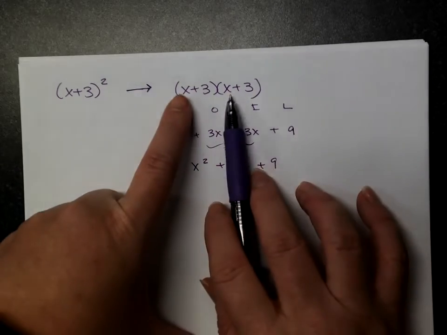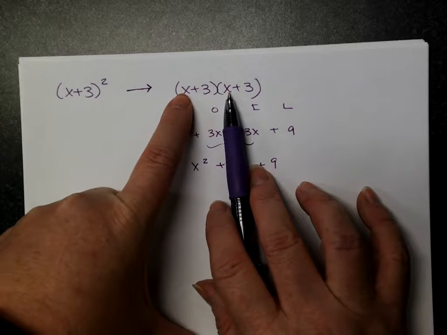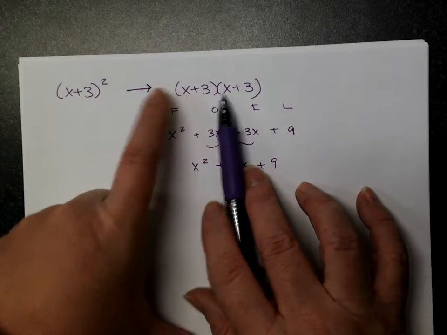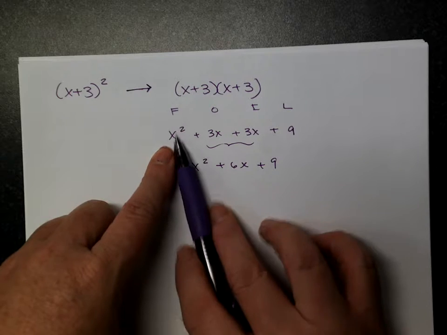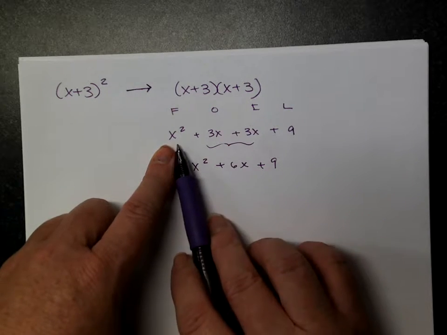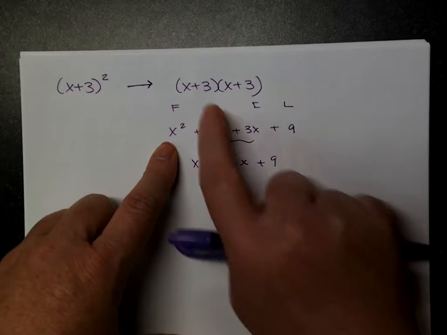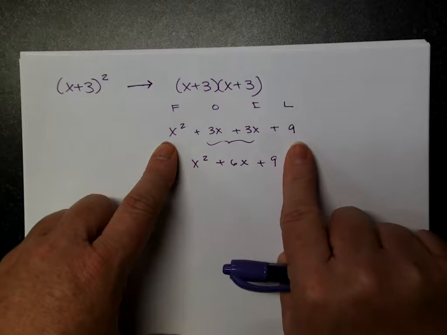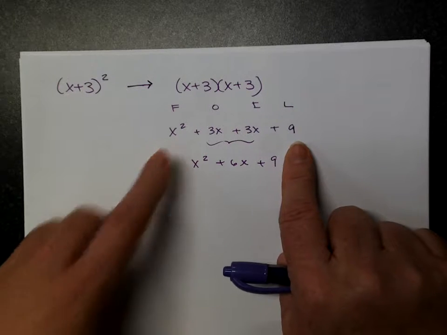So first, that means that your first terms in FOIL are the same thing. So your first term is a squared. Anything times itself is a square. Now what about your last term? These are the same, right? So 9 is 3 times 3. 3 times itself means it is 3 squared.